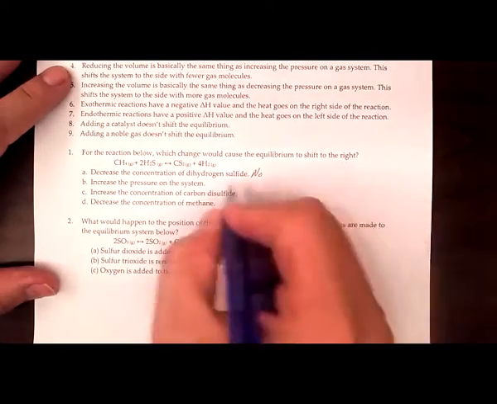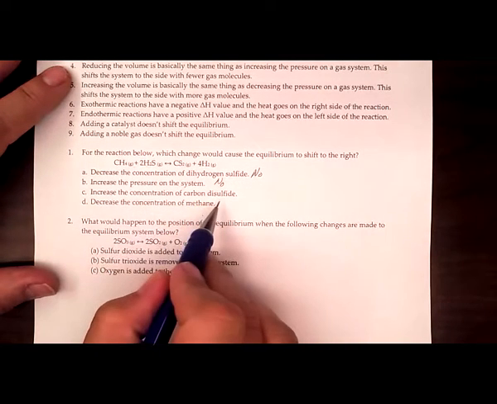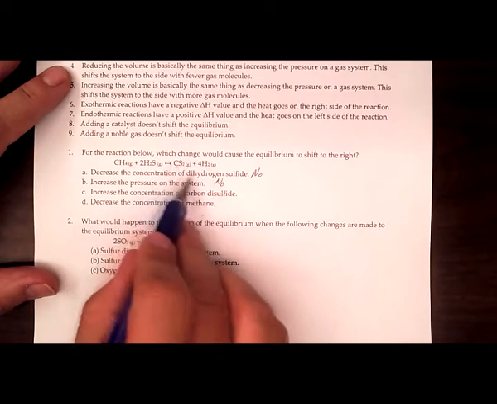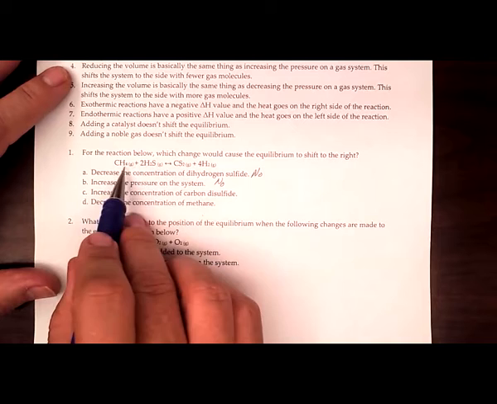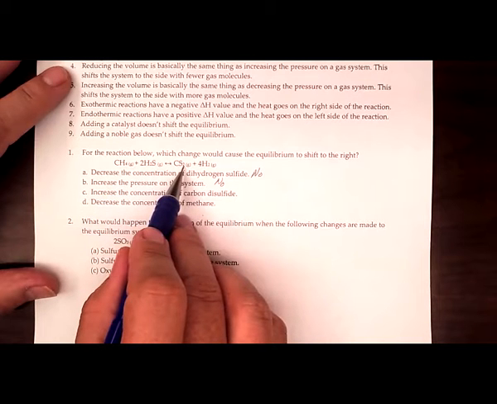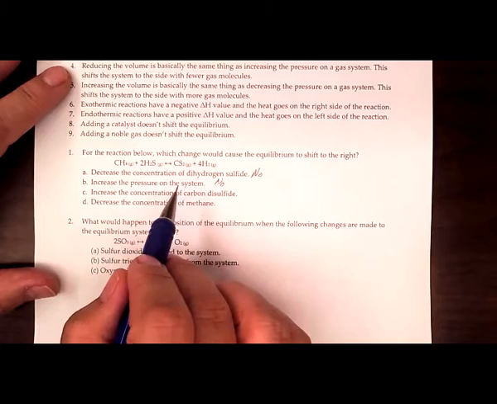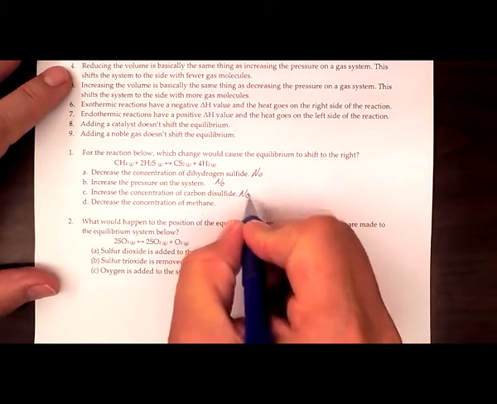So will this go to the right? No. Increase the concentration of carbon disulfide. So if I increase this, this is the strong side now because it has more of what it wants to use to make the left. So the equilibrium will be making more left side than right side for a moment. So this will be shifting left, and no, it won't shift to the right.